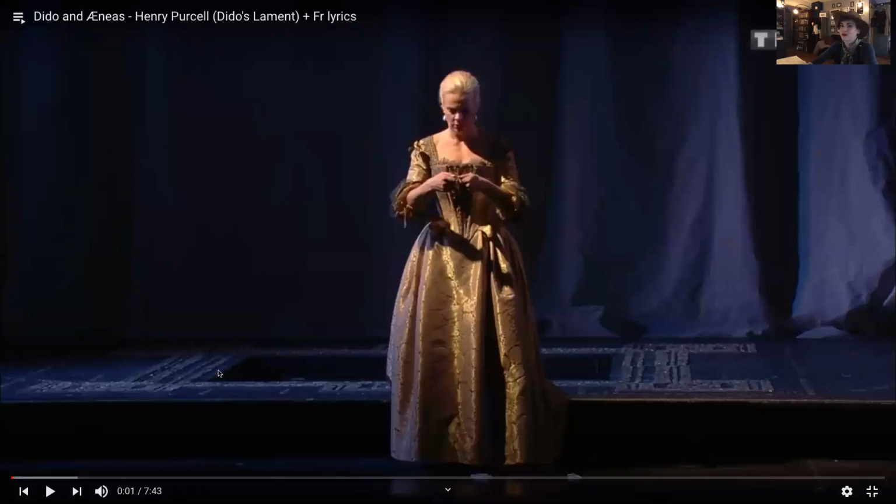It's a moment for a solo singer to sing about her emotions on stage and not push the plot really whatsoever. If we were pushing the plot, we would have covered suicide and been done. But we are lamenting right now and really laboring what has happened. All right, let me pull up the listening example for you. All right, here we go. Dido's lament at the very end of Dido and Aeneas.